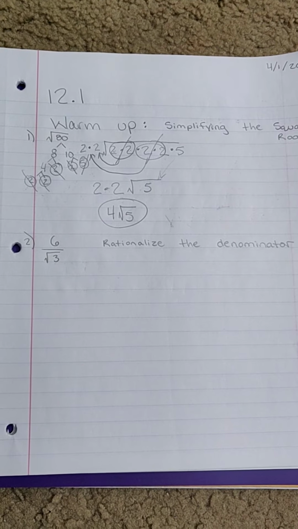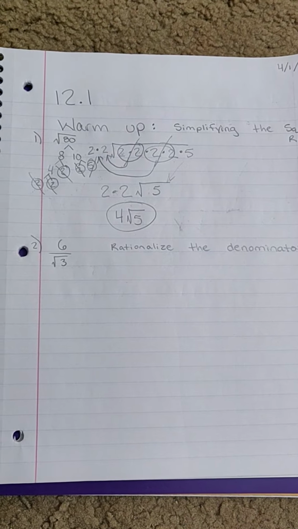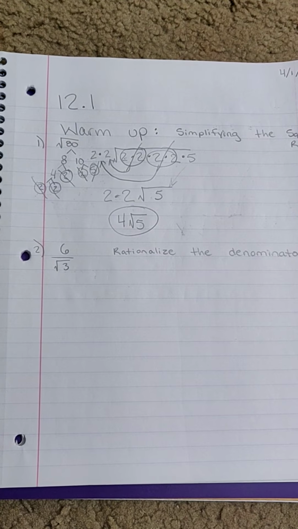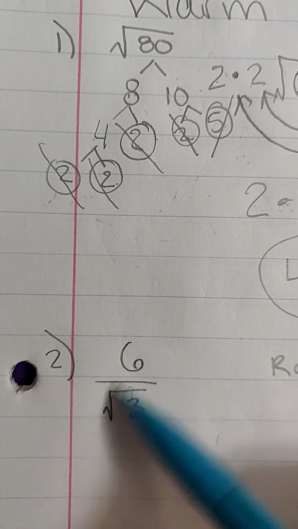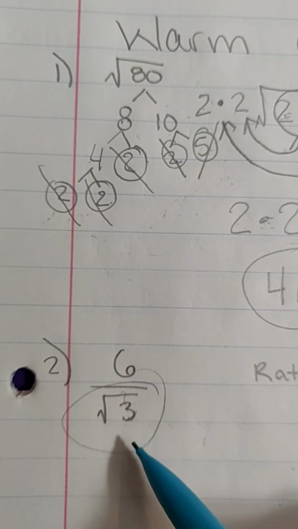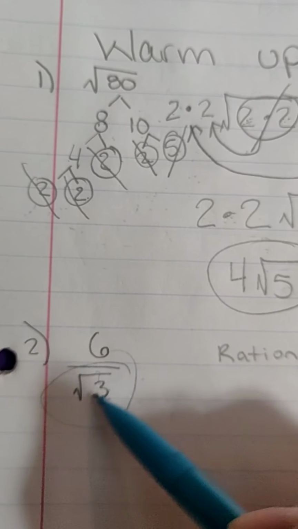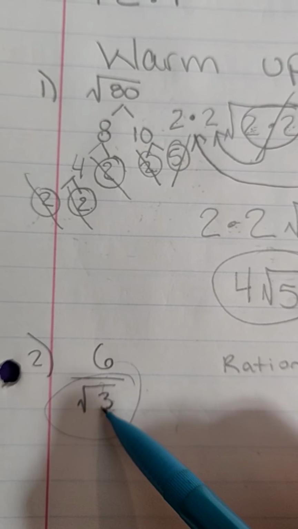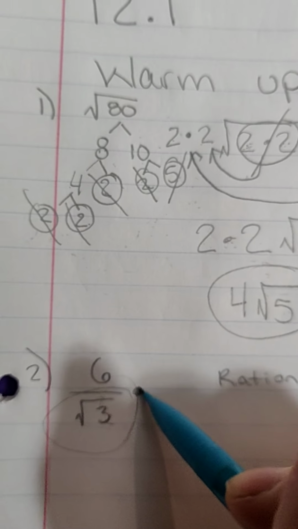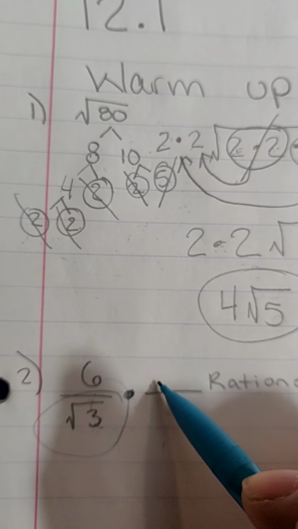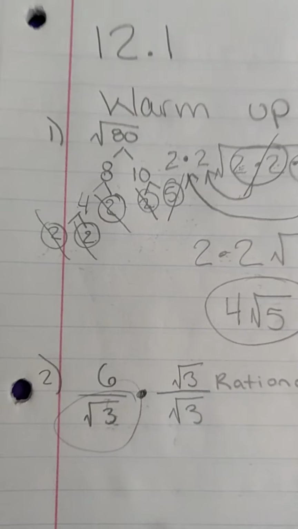Moving on to another type of problem, when I have to rationalize the denominator, that means that I need to get rid of the square root under the fraction. So you see how I have the square root of 3 here underneath this bottom part of the fraction? This is my denominator. The denominator is the bottom number. I can't have a square root in the denominator. So what do I have to do? Well, since it says divide by square root of 3, the opposite of divide is to multiply. And what I need to do is multiply by the square root of 3 on the top and the square root of 3 on the bottom.